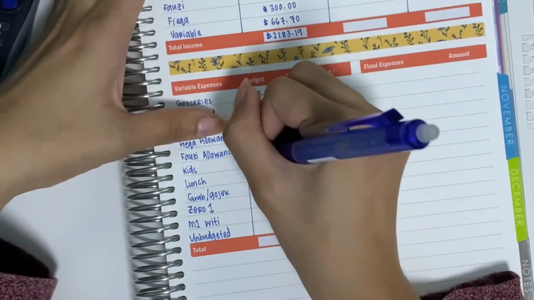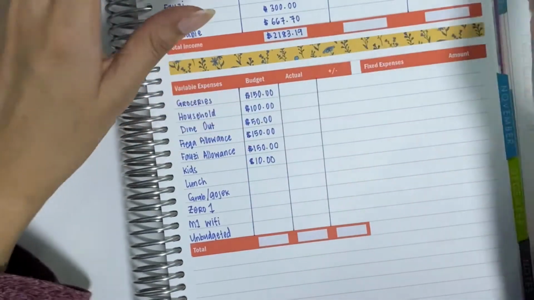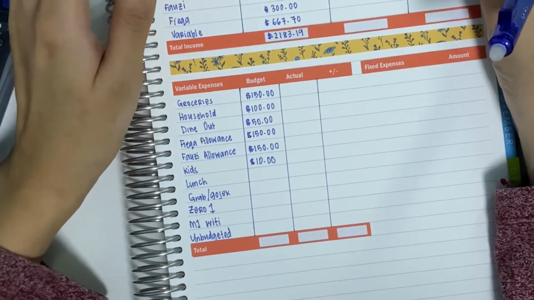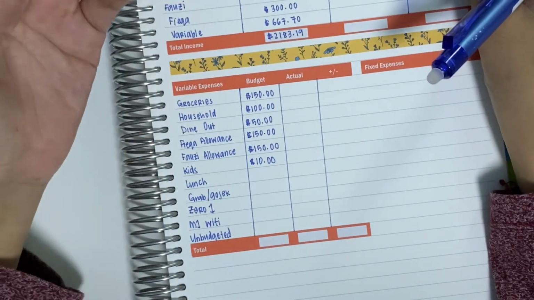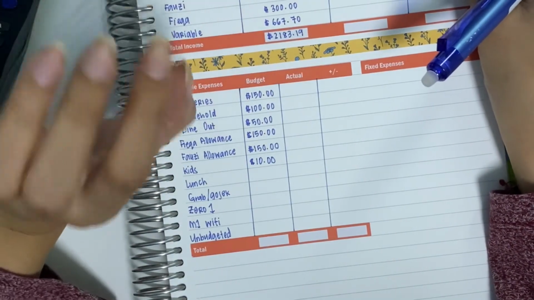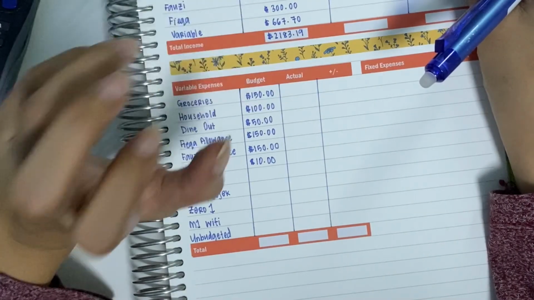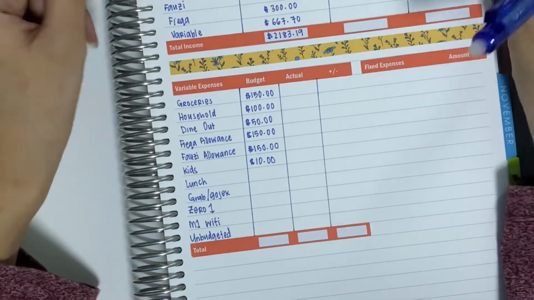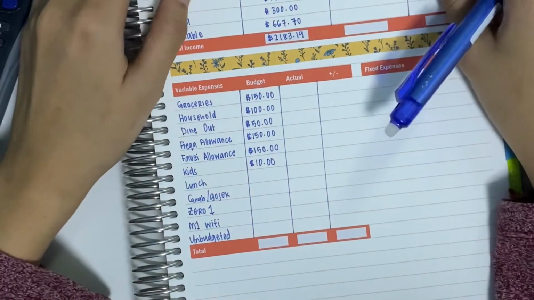For the kids would be $10, as I just keep this kids category because even though I never fetch my niece from school anymore, maybe one day on my off day, I want to fetch her from school and surprise her.